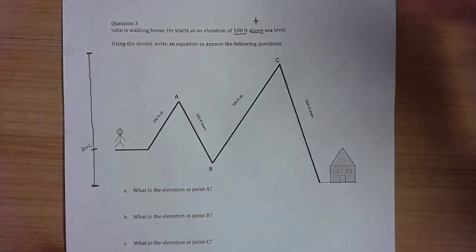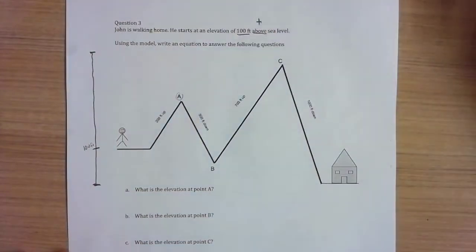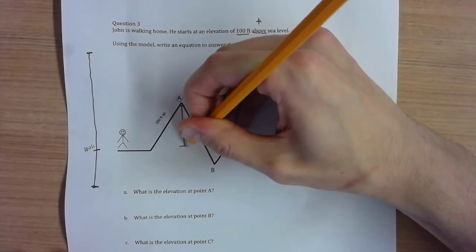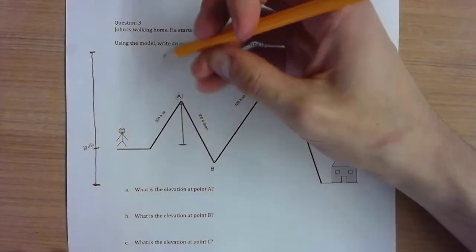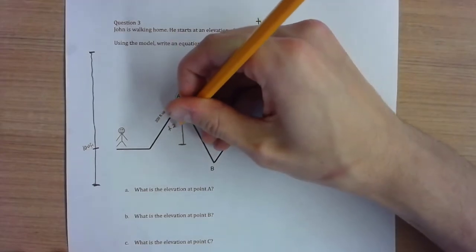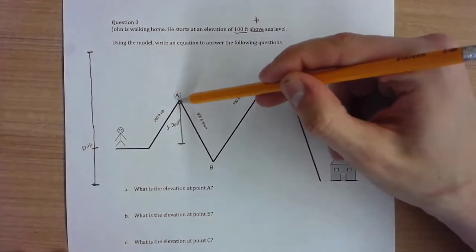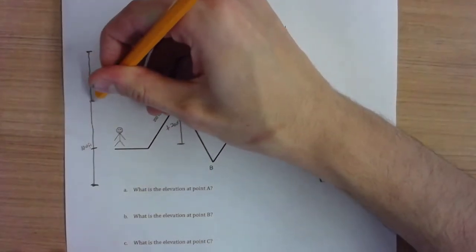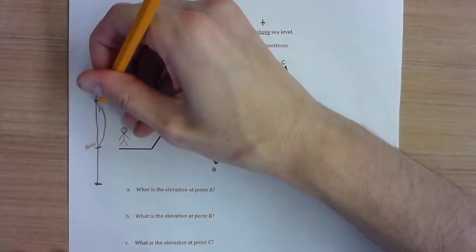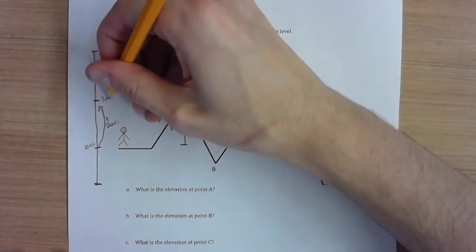All right, so how do we find that? We know that John is going to be traveling up to this point A. This point A is going to be 200 feet upwards. And that is not 200 feet upwards from zero, that is 200 feet upwards from where John is starting. So we're going to be going plus 200 feet. So where will we be going? 100 feet, and now we are going up another 100 feet. So we'll be going about right here, about where point A is, and that is going to be 100 feet plus 200 feet, and that will give us 300 feet.